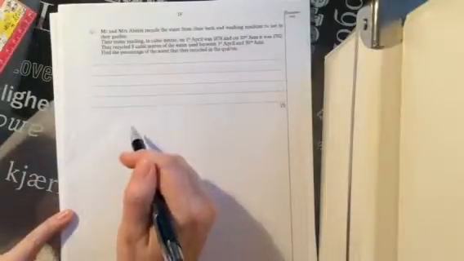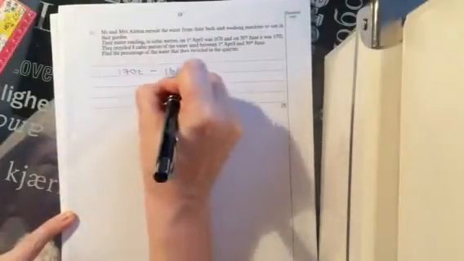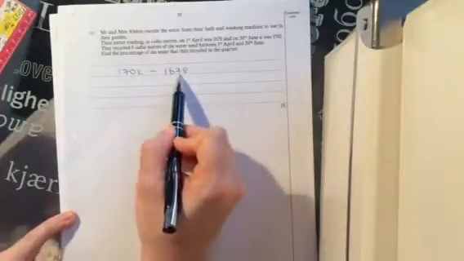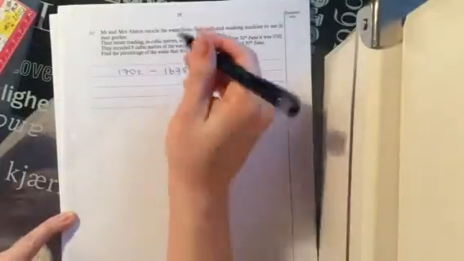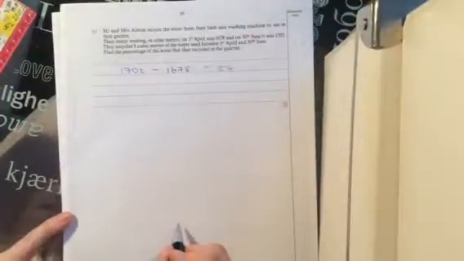We first need to work out how many units we used altogether. So we need to do a subtraction. We need to do 1,702 minus 1,678 because the difference between these readings is the number of units that they've used. That comes to 24. So they've used 24 cubic metres.